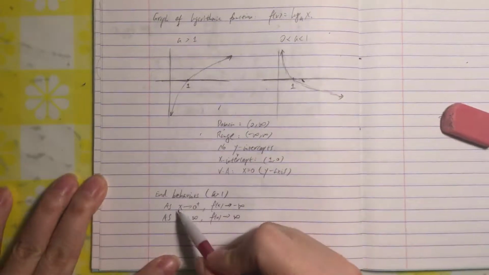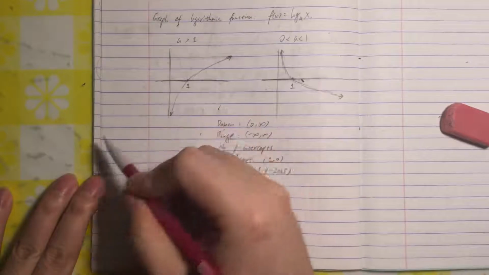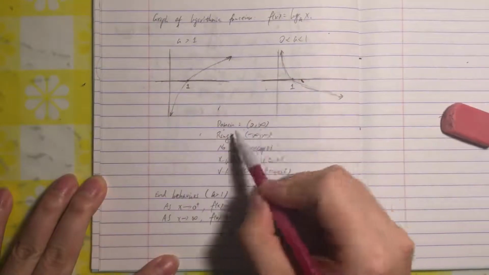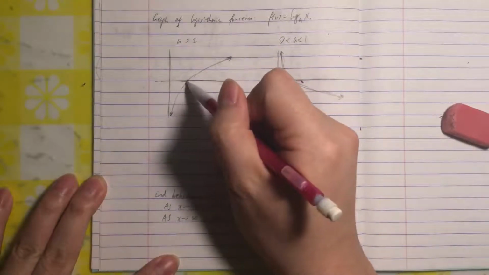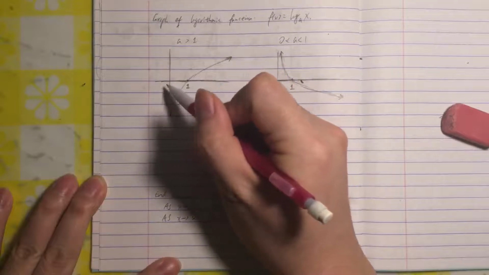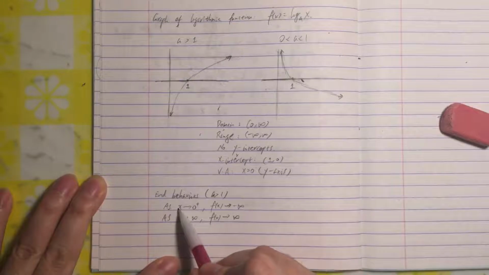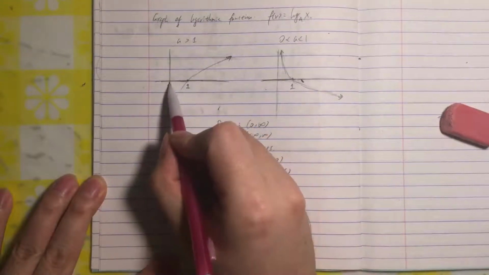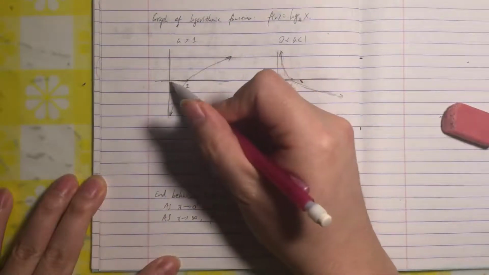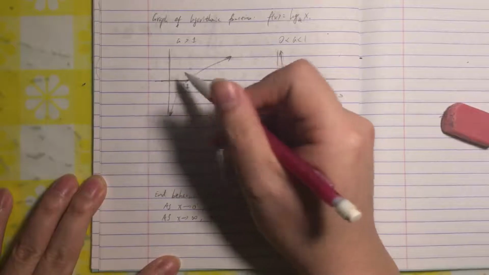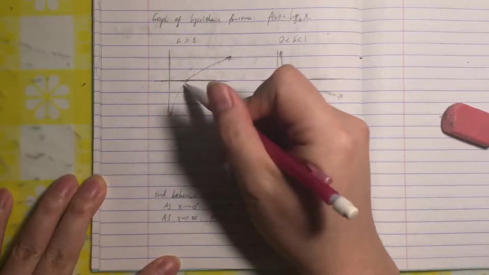On the left side, x doesn't go to negative infinity because the domain is the set of all positive real numbers. So on the left side, x can only approach 0, and it's a little greater than 0. It's not exactly 0. So as x approaches 0 from the right, f of x approaches negative infinity.